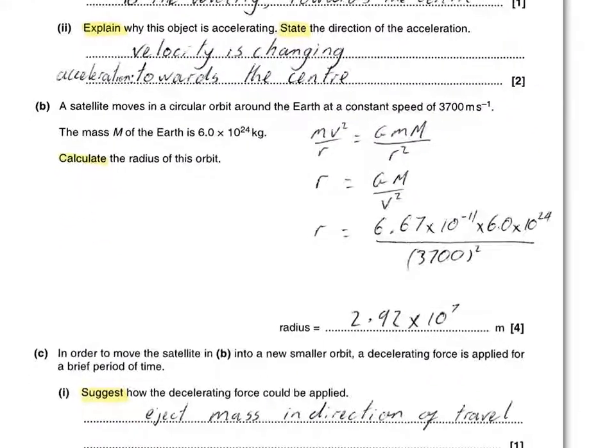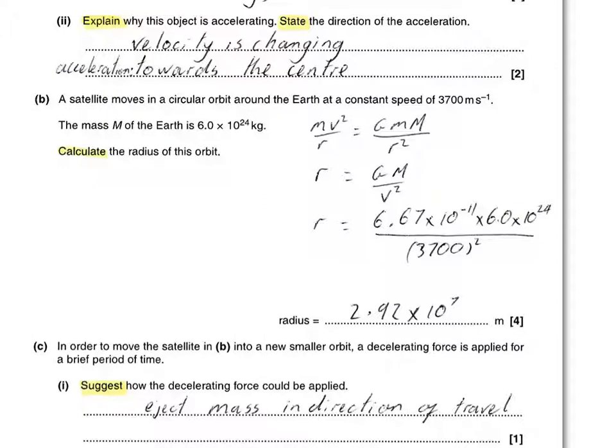Part B is not a straightforward question. It's not a question we've necessarily done before, although you do obviously know everything you need to do it. The satellite moves in a circular orbit at that constant speed, and we've got the mass of the Earth being that. You're asked to calculate the radius of the orbit. Now, I've not given you an equation relating radius to speed, but we do know that whenever we're doing orbits, the gravitational force, GMm upon r squared, is providing the centripetal force, mv squared upon r.